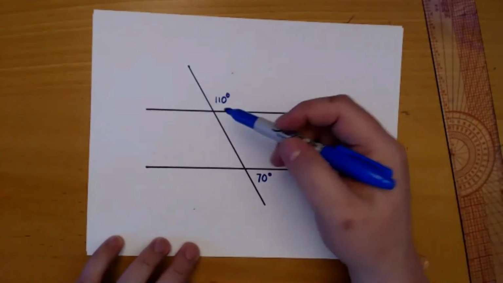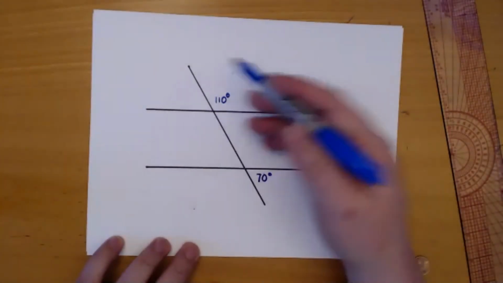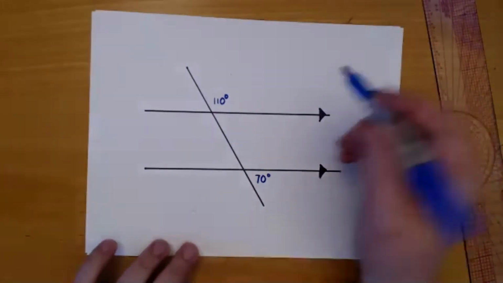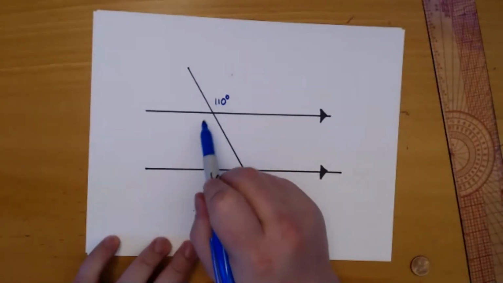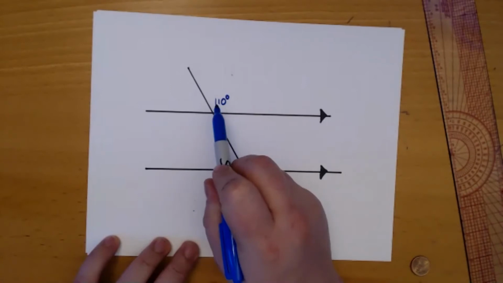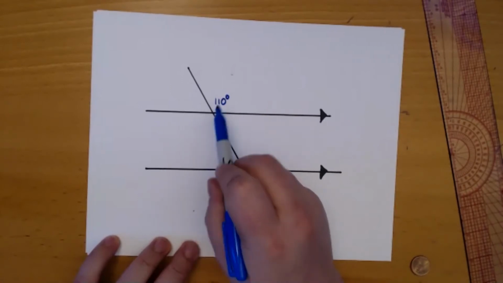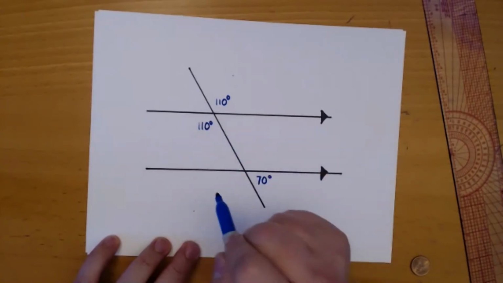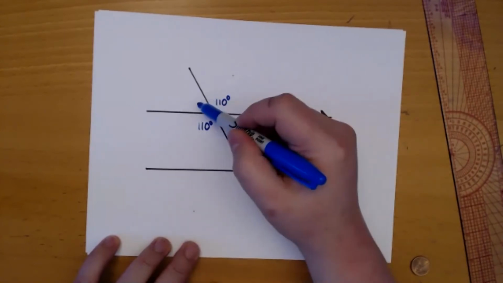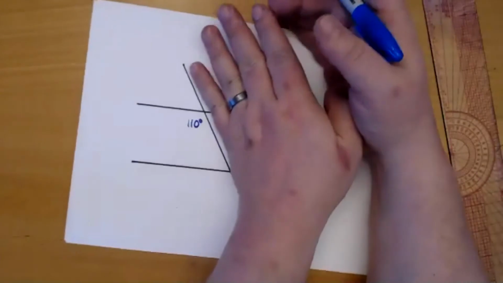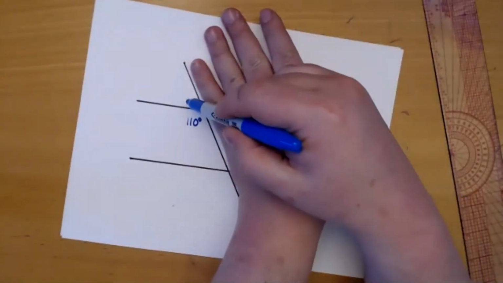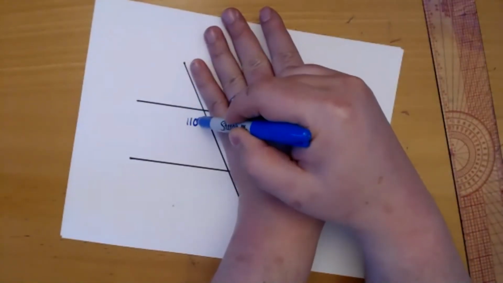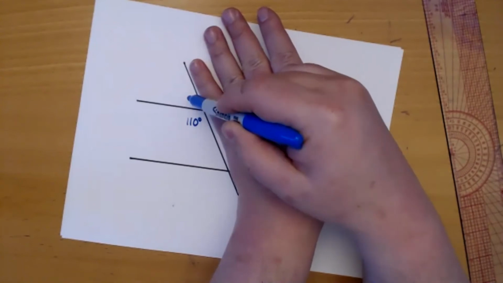And the fact is that because you know some of this stuff, you can fill in everything else. Like this one, these two are vertical angles. Beyond the fact that they are vertical, they look alike. This one's 110. These two, just close your eyes to the rest of it. I'm talking about these two. They don't look alike. They're not the same.